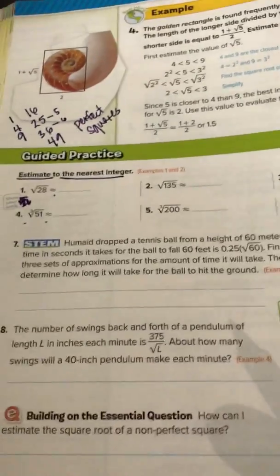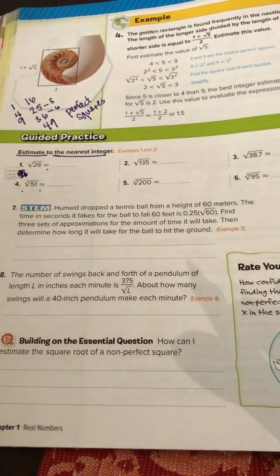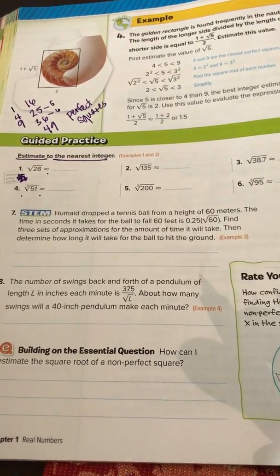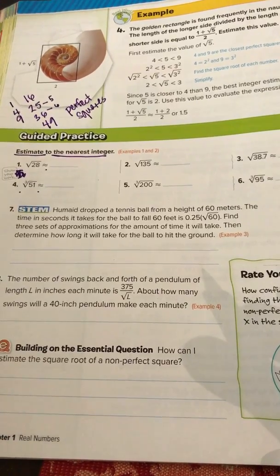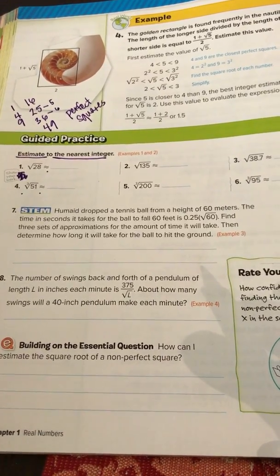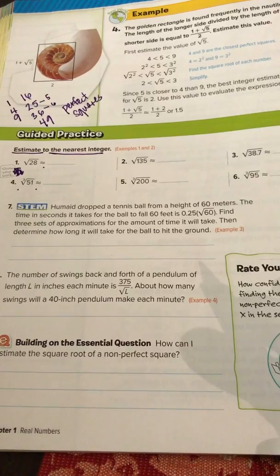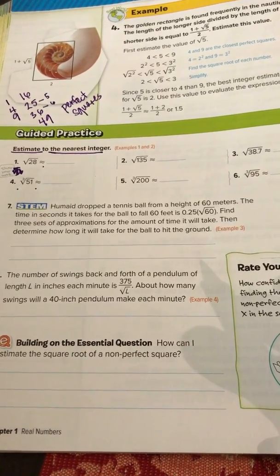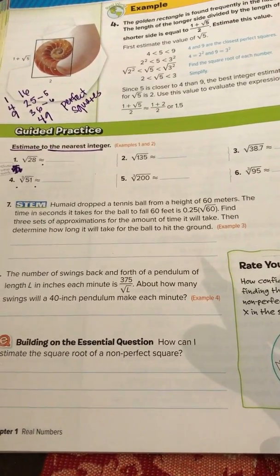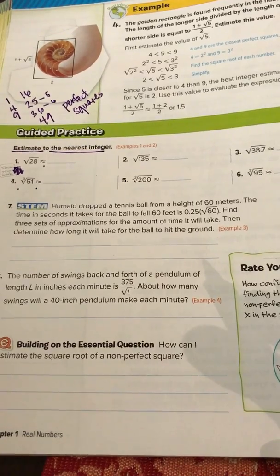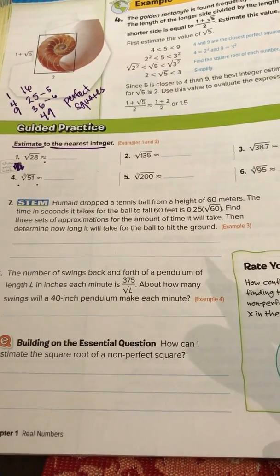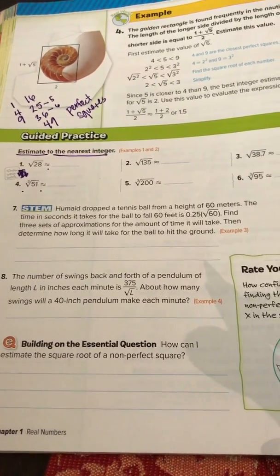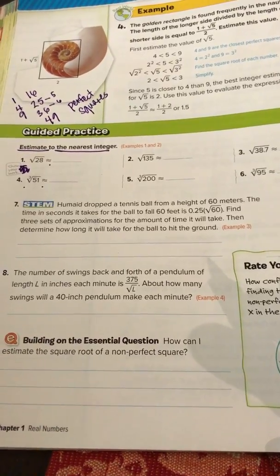Okay, number 7 says, Humaid dropped a tennis ball from a height of 60 meters. The time in seconds it takes for the ball to fall 60 feet is 0.25 multiplied by the square root of 60. Find 3 sets of approximations for the amount of time it will take. Then, determine how long it will take for the ball to hit the ground.